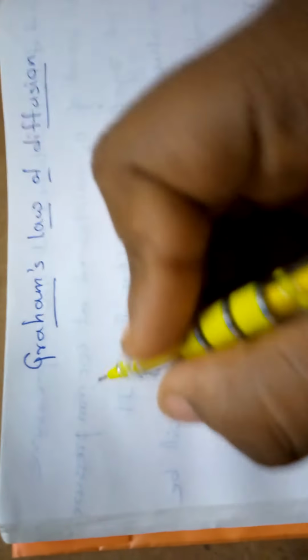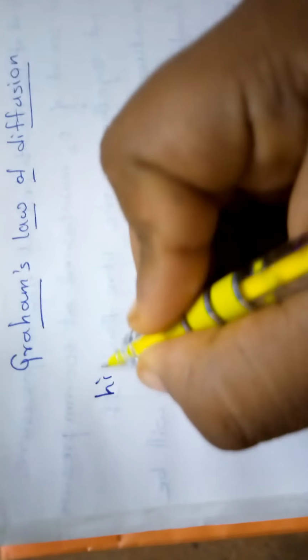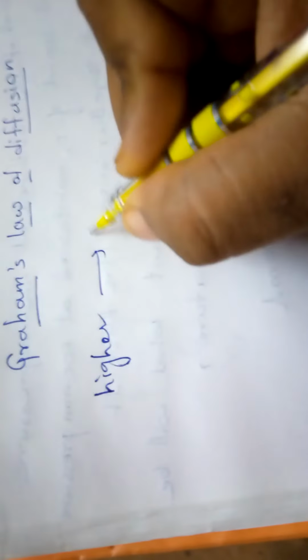Now coming to Graham's law of diffusion. What do you mean by diffusion? Diffusion is nothing but movement of any gas from higher concentration region to lower concentration region. Suppose when you come home, and your mother or someone is cooking some biryani, will the biryani smell diffuse and reach you? Within some distance you are able to smell it, yes or no?